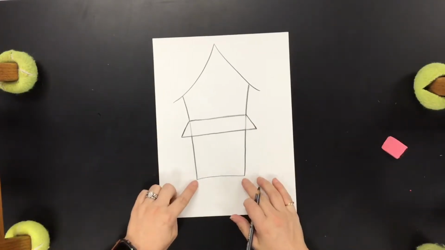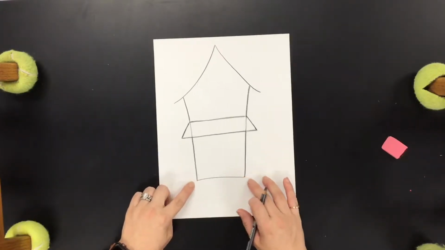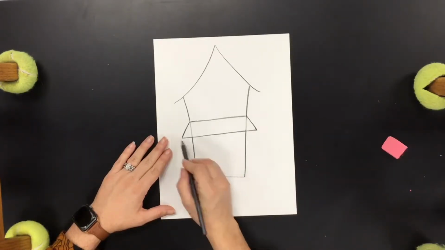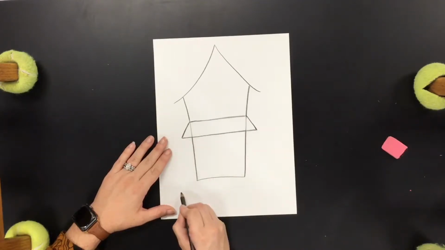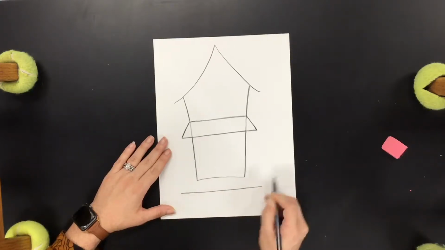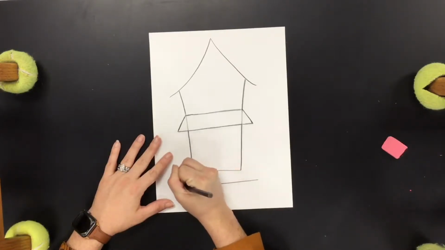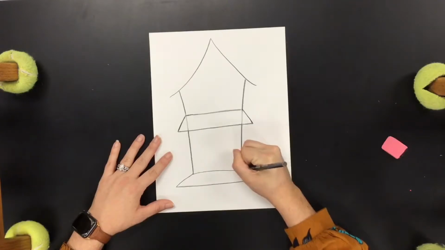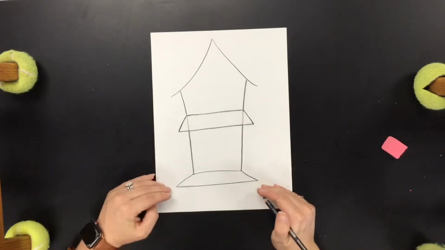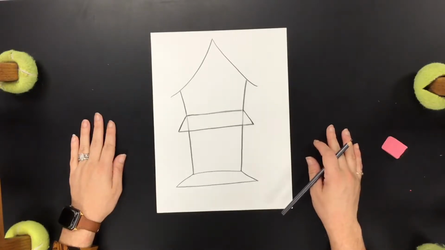Awesome. I'm going to do the same thing down here at the bottom of my house for the porch. So I'm going to do a parallel line, kind of like this one here. I'm going to do it below my house. It's going to come straight across. It's going to be longer than my house, and then I'm going to connect it to the house with those diagonal lines. Now this one doesn't have any inside lines, so we don't have to erase anything.